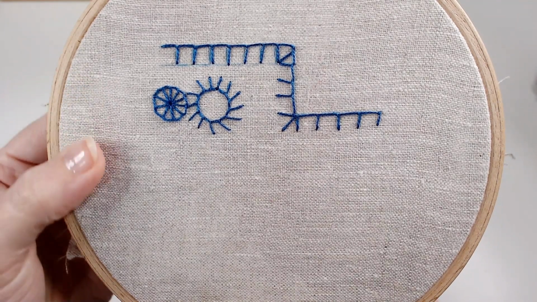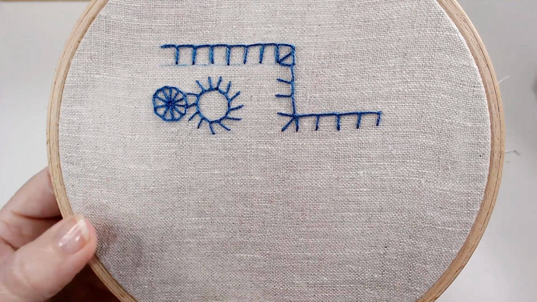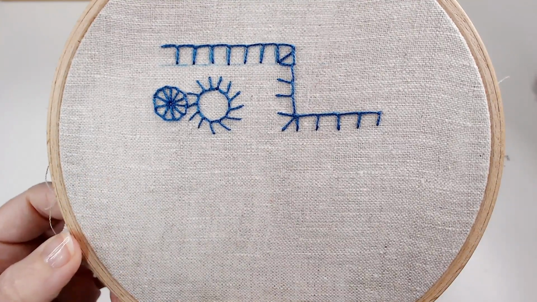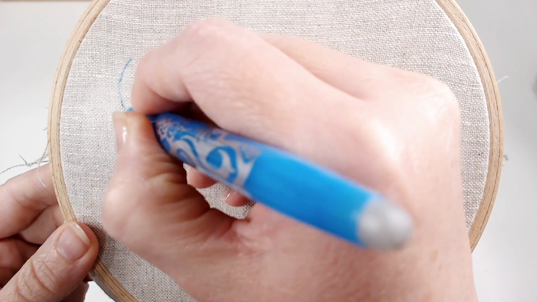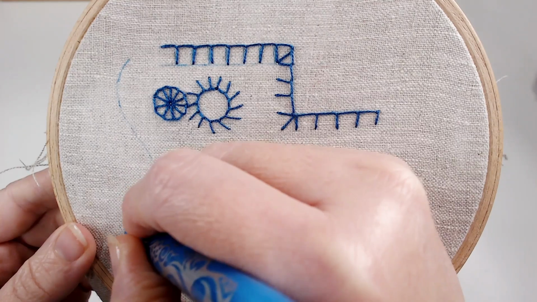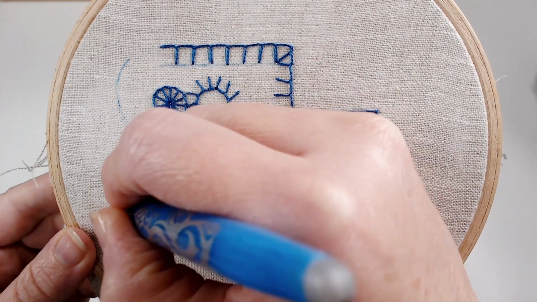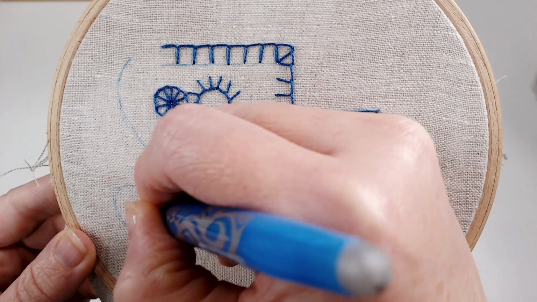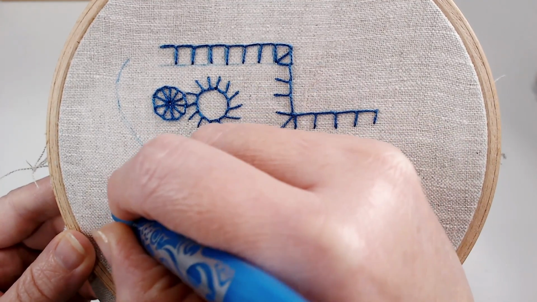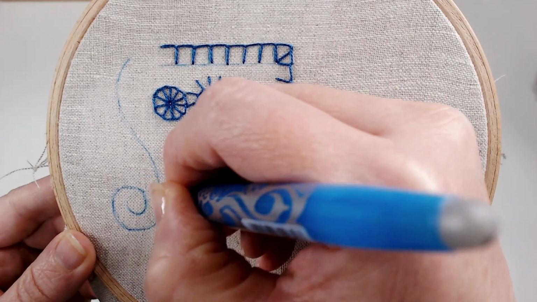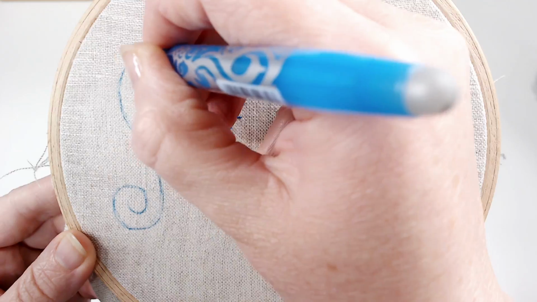Now, the stitch I probably should have started with is one of the simplest stitches of all, and we can make this go in whatever direction we want to. So let's have a nice curve here and work it round in a spiral. So this is great for lettering, it's great for outlining, and it's one of the easiest stitches.